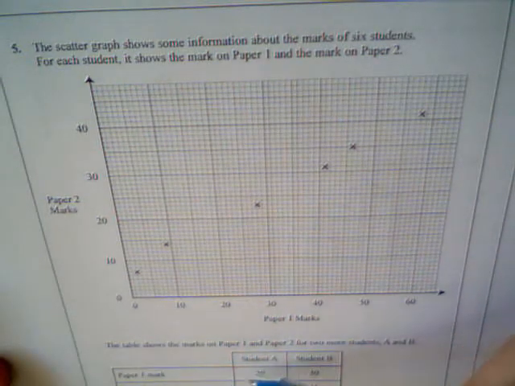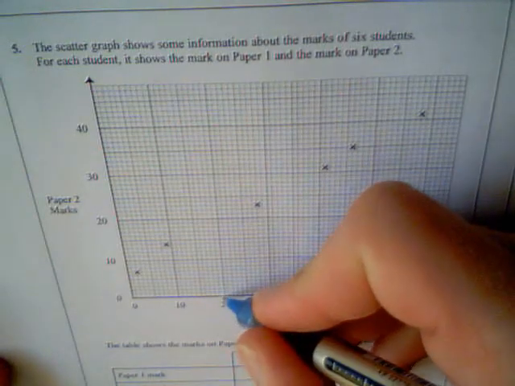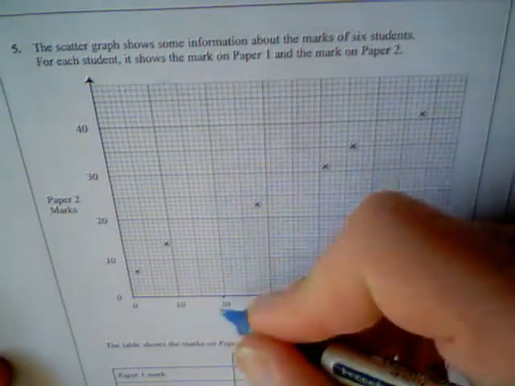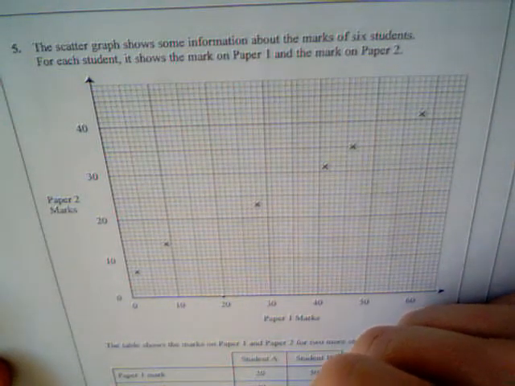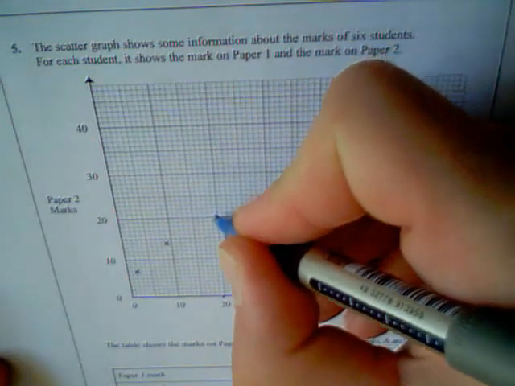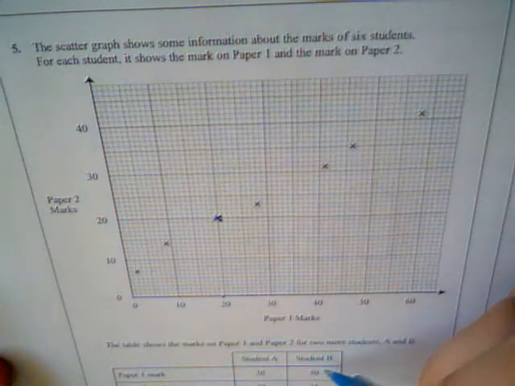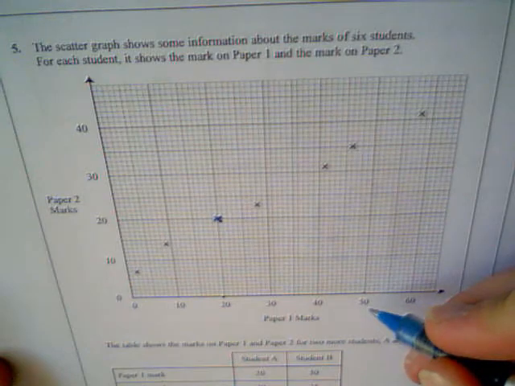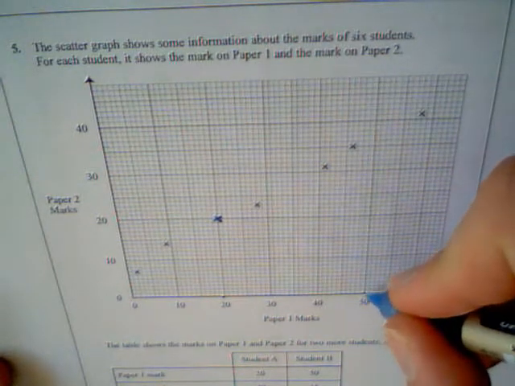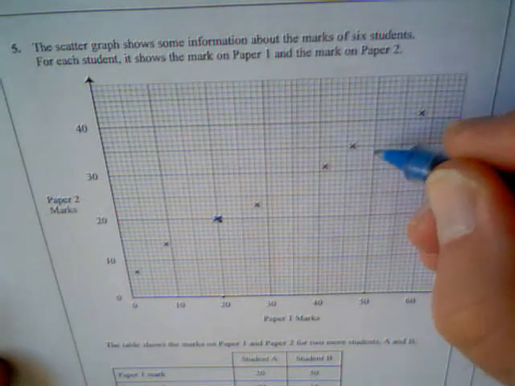Paper 1, we see that student A scored 20. So we're going to be looking to plot something on this axis. And then its mark on paper 2 is 20, so we're going to want to mark a point there. Student B, well, let's have a look, he got 50 here, and then the paper 2 mark is 35, so we go to 50 and then all the way up to 35, which is here.